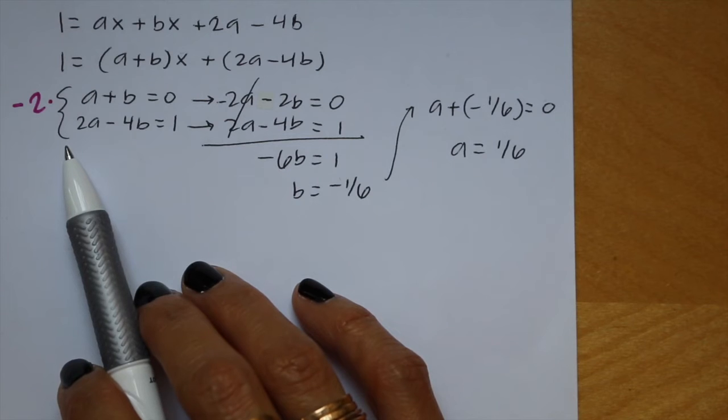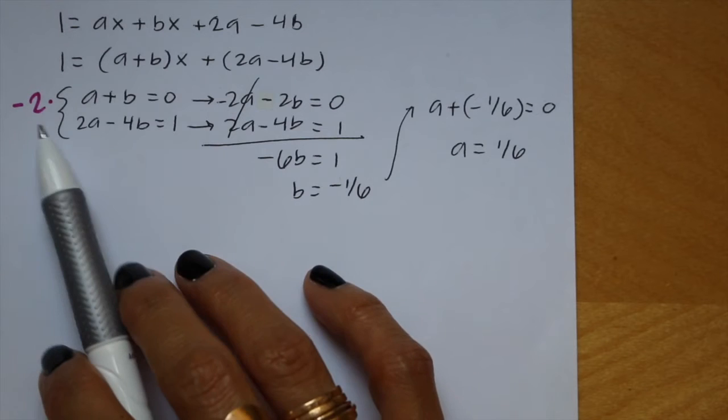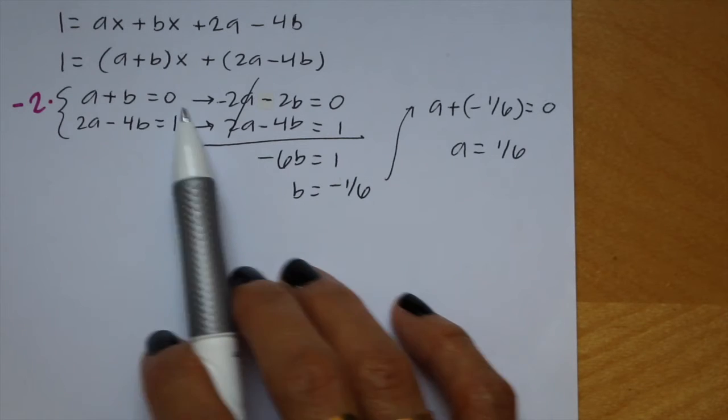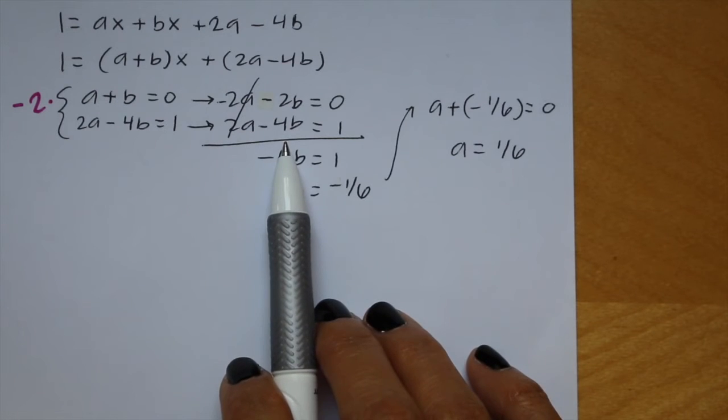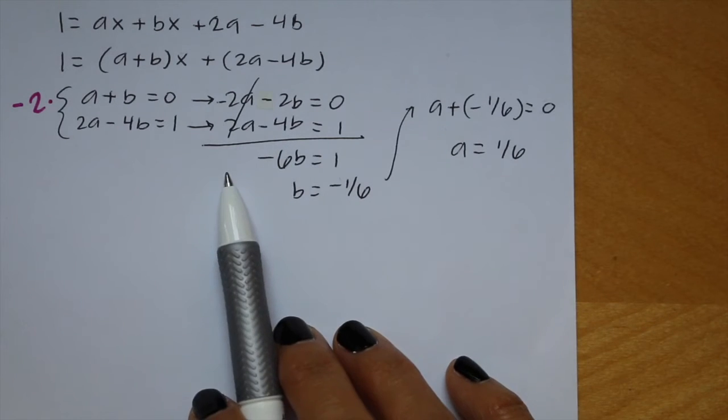Using elimination to solve this system of equations, I multiplied the top equation by negative 2. You get negative 2A minus 2B equals 0. I just rewrote the bottom equation. By doing so, your A values drop out.